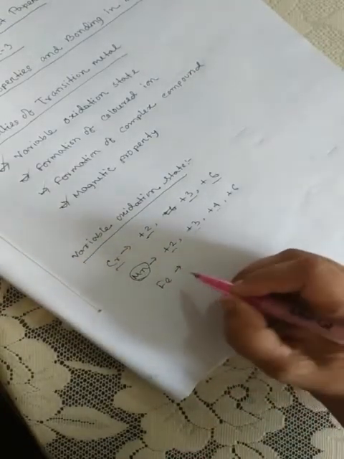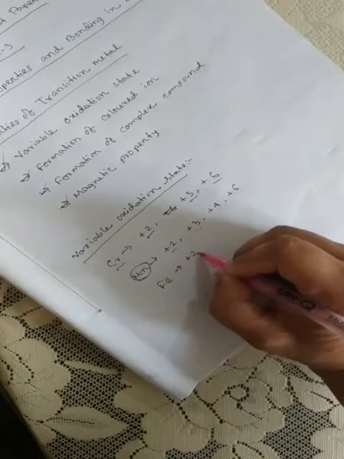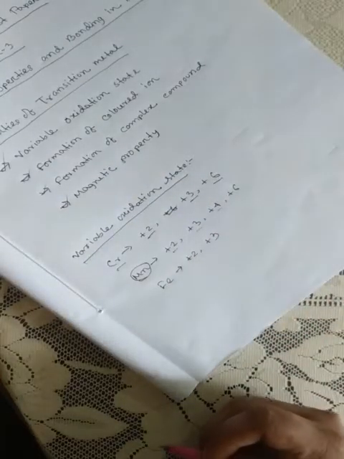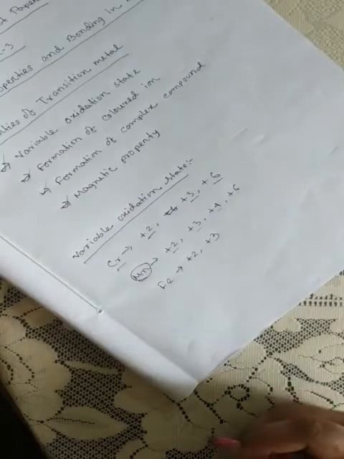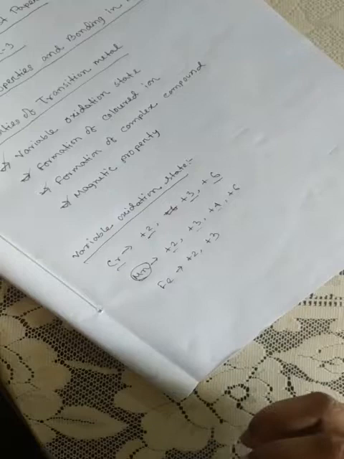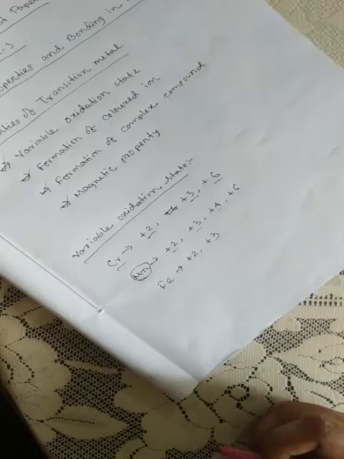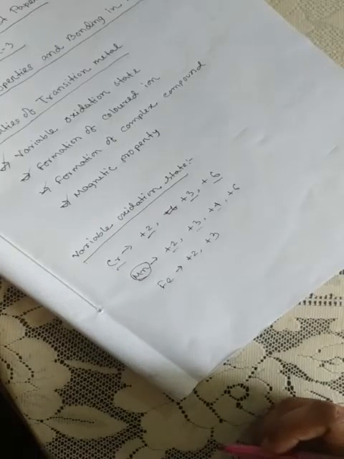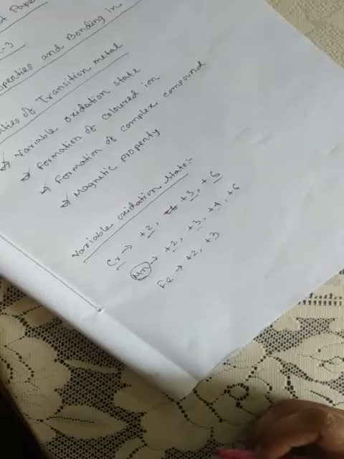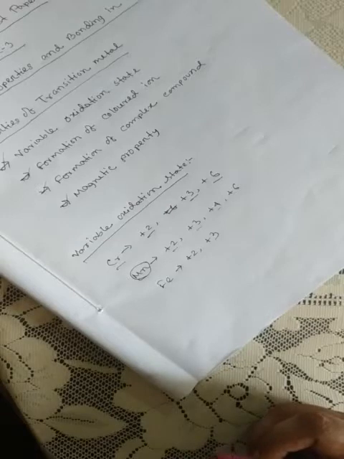Iron has 2 stable oxidation states, plus 2 and plus 3. Basically, the variable oxidation state of transition elements occurs due to 2 reasons. The main reason is the partially filled d orbital. Another reason is that the n-1 d and ns orbitals have comparable energy.